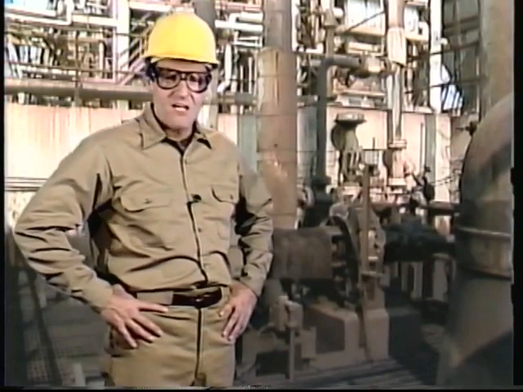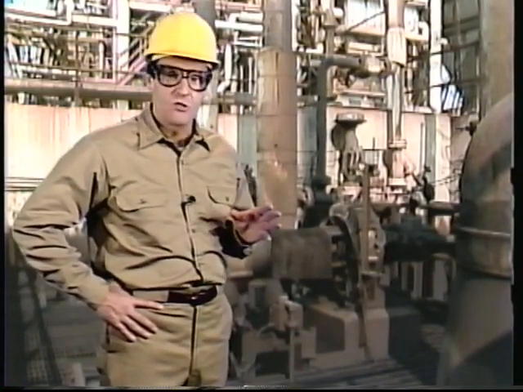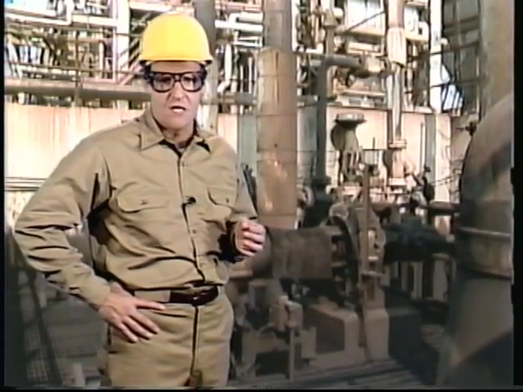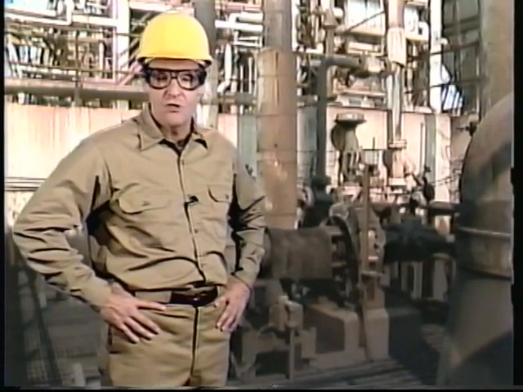Okay, in the last part of the program, we discussed several of the auxiliaries associated with turbines. Now we're going to take a look at a few additional auxiliary systems that are vital for safe and efficient turbine operation. Some of these auxiliaries protect the turbine and some control its speed.